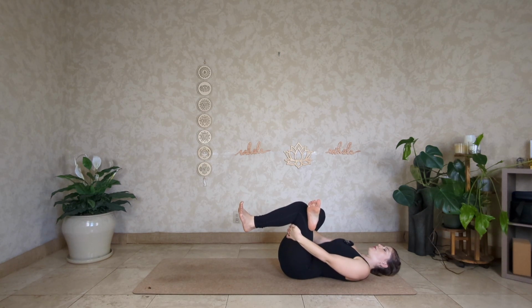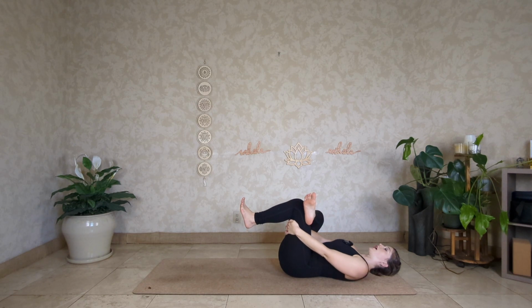Move the left knee a tiny bit to the right or a tiny bit to the left, just to notice where is the point of maximum stretch and stay there. Breathe in the space, soften the jaw, relax the shoulder. Breathe here. One more breath.